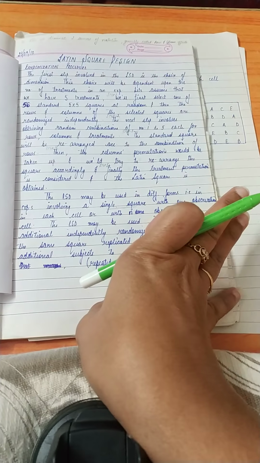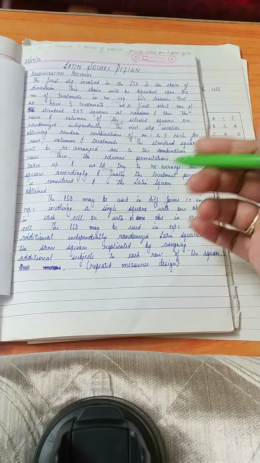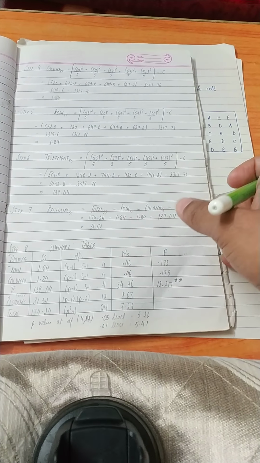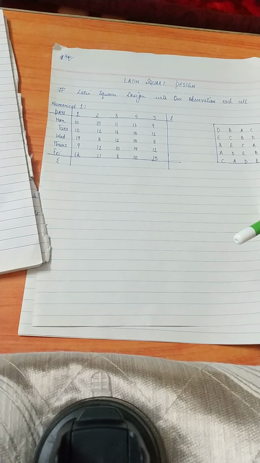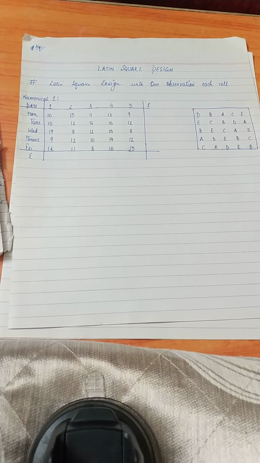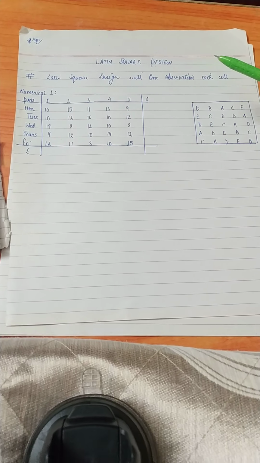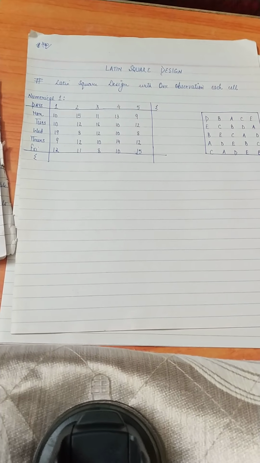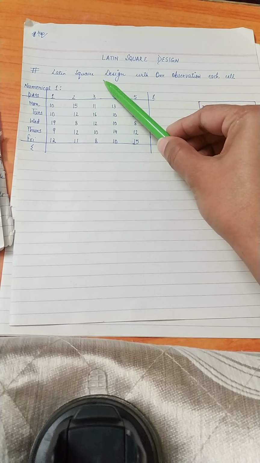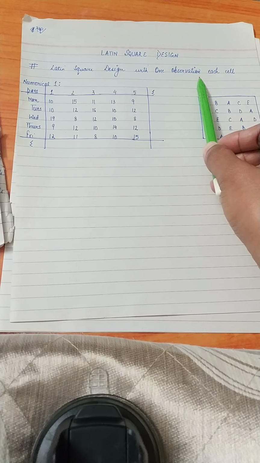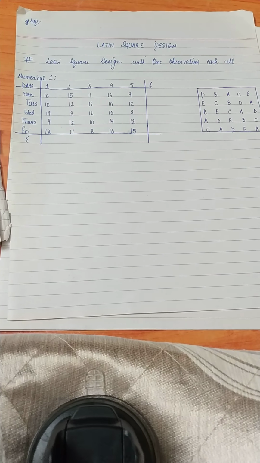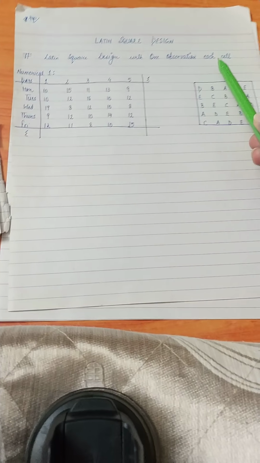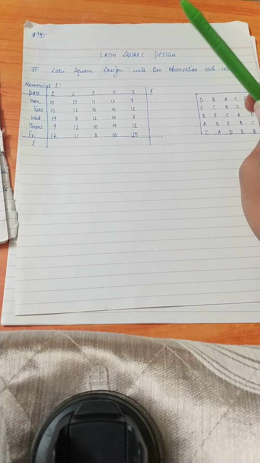So I'll start with the numerical part of this. You can go through the notes. Basically, if you practice the numericals, the theory part will become more clear. So Latin square design. Okay, now the very first design of this is, first of all we'll be doing this Latin square design with one observation each cell. There is a second application of this where there will be n observations in each cell. We are starting with only one observation first of all in each cell.